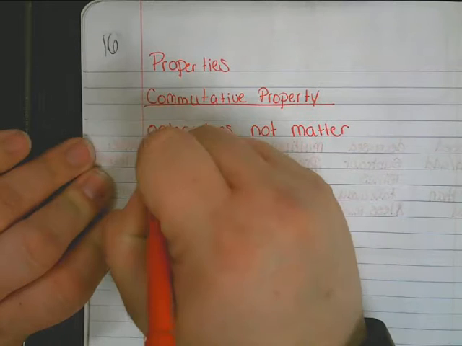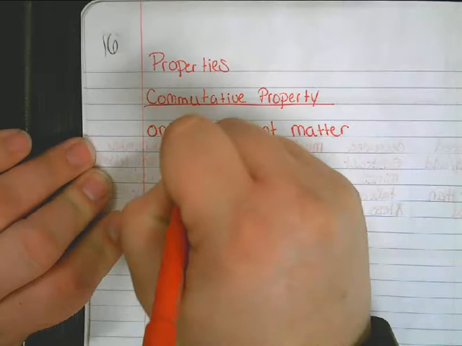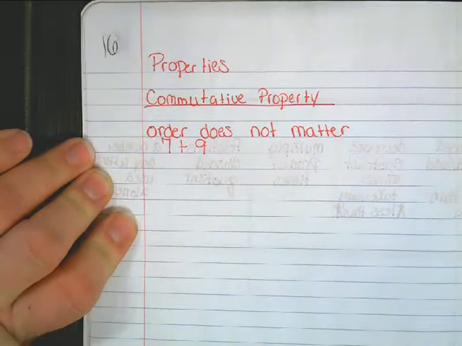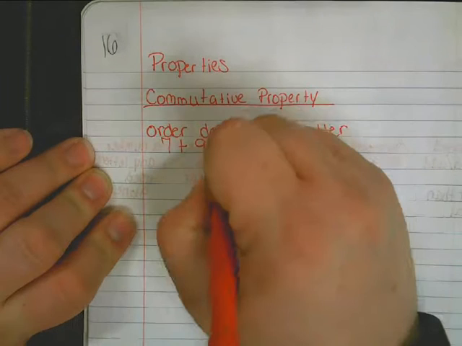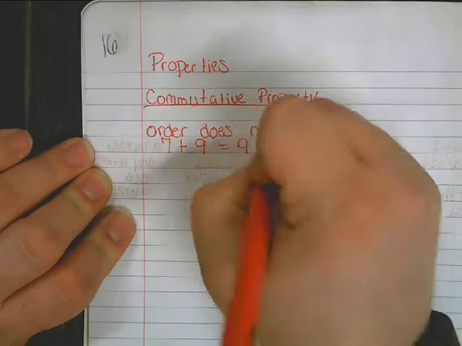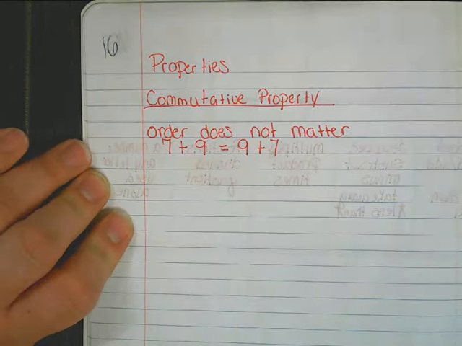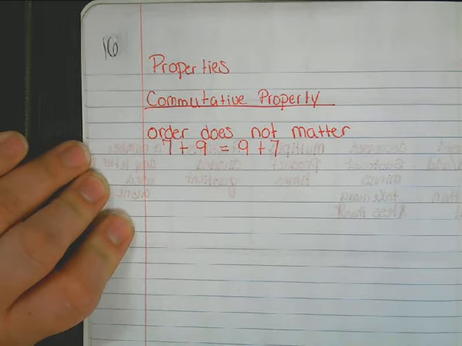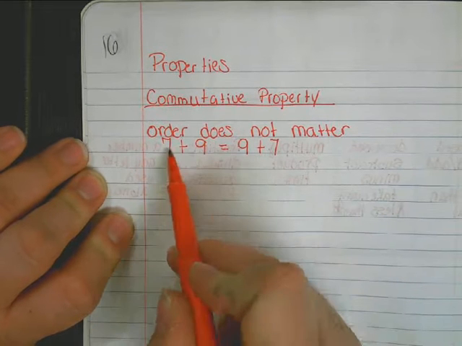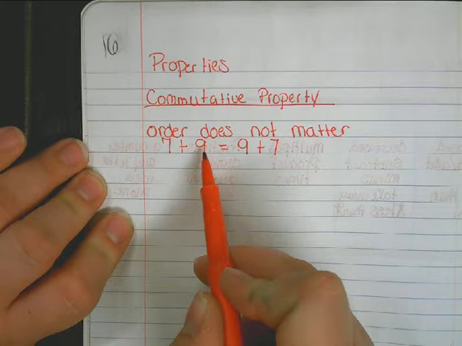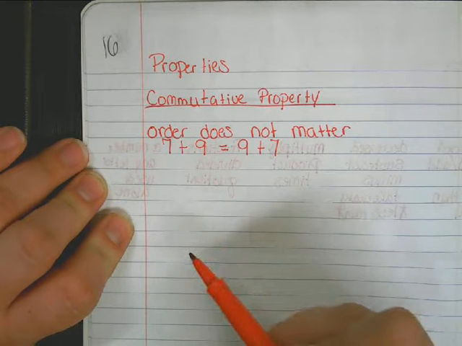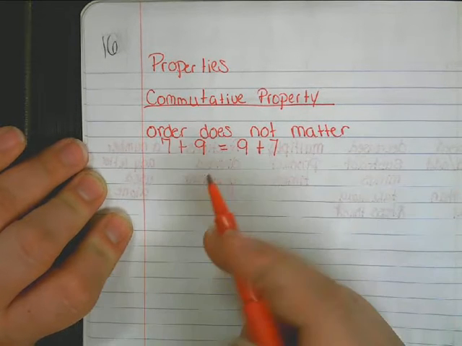For example, if I gave you 7 plus 9, would you agree that 9 plus 7 is the same thing? Yeah. Okay, so again, order does not matter. When adding, we can switch the numbers around and we're still going to get the same thing. Because if we took 7 plus 9, what would we get? 16. What's 9 plus 7? 16. So it doesn't matter what order we add it.